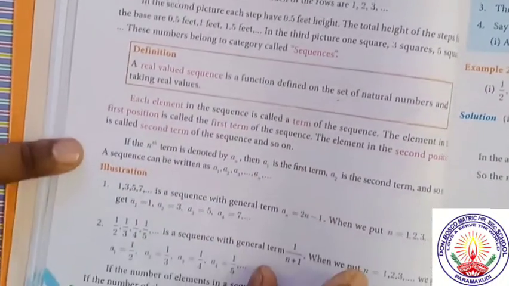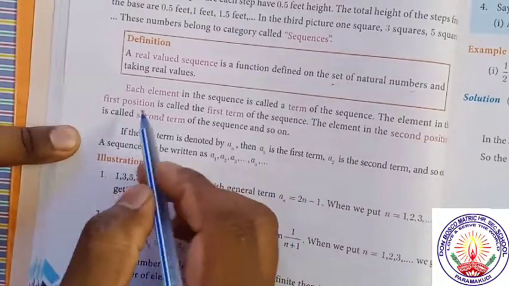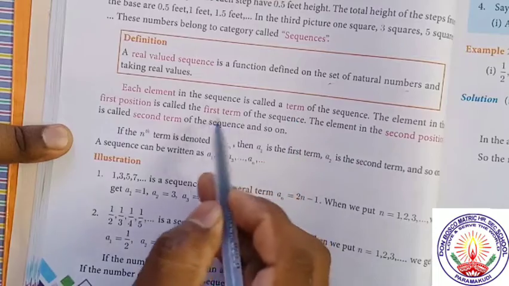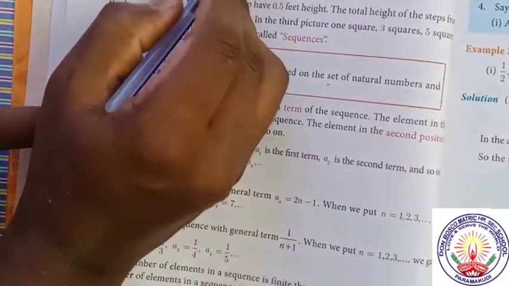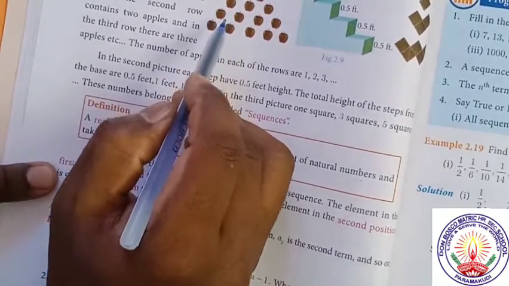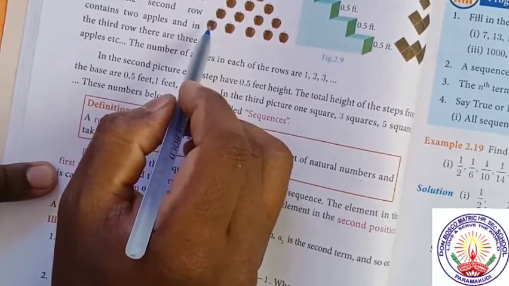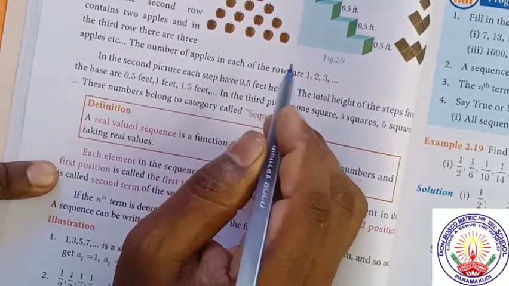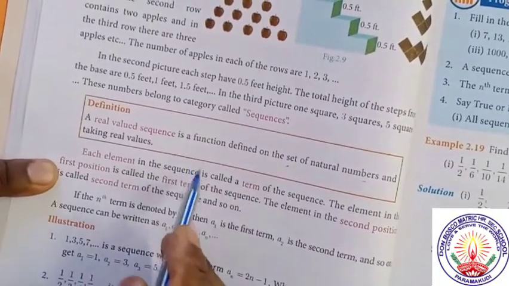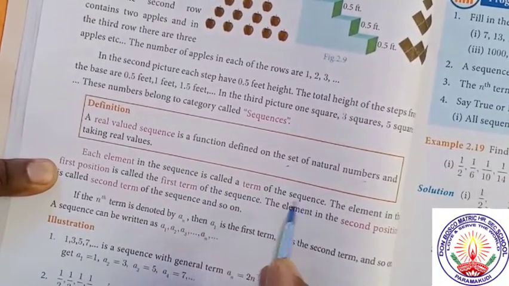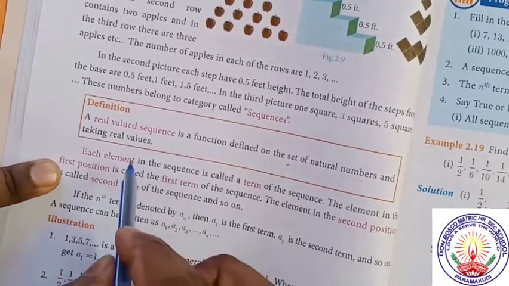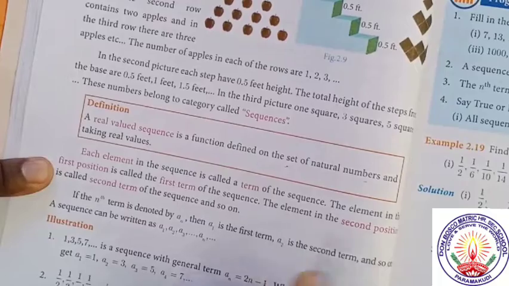Now some important keywords in a sequence. The first one: each element in the sequence is called a term. In the apples example, 1 apple, 2 apples, 3 apples, 4 apples, 5 apples means 1, 2, 3, 4 is the sequence. Each element, 1 is one term, 2 is another term, 3 is another term, 4 is another term. Like that, we call each element a term in the sequence.